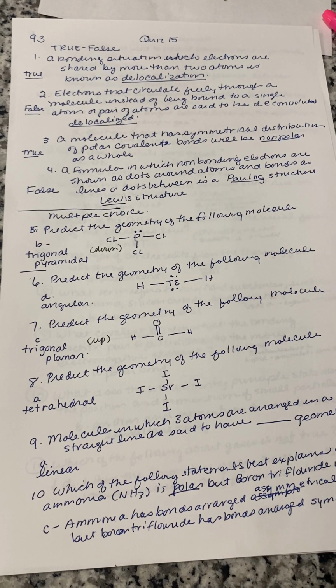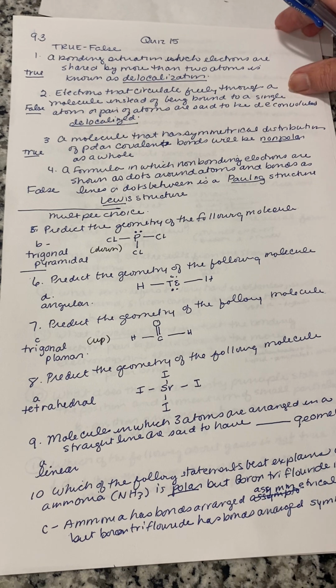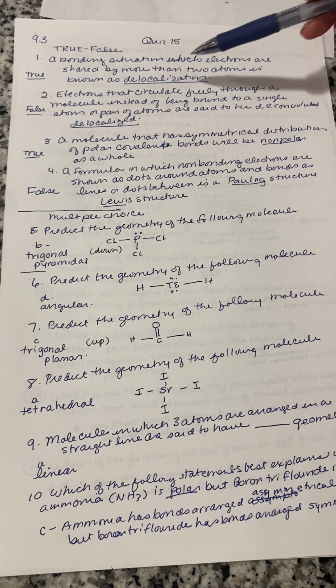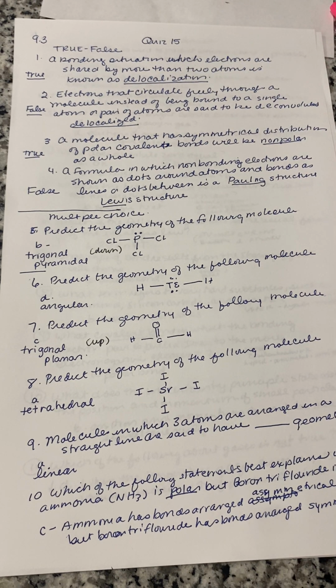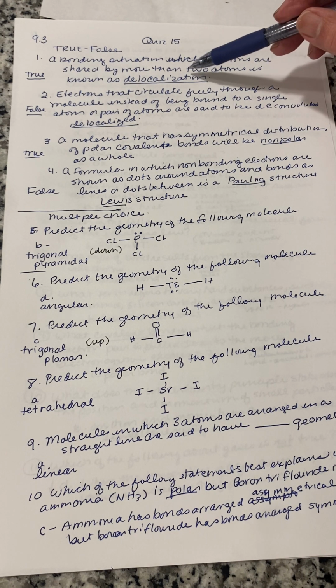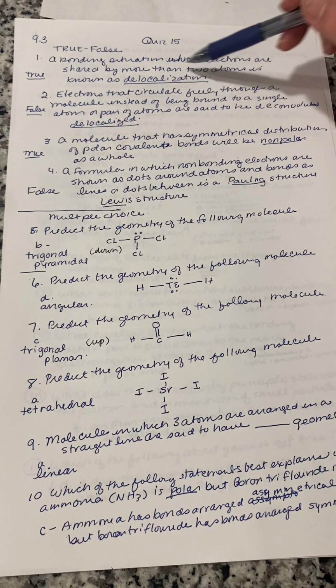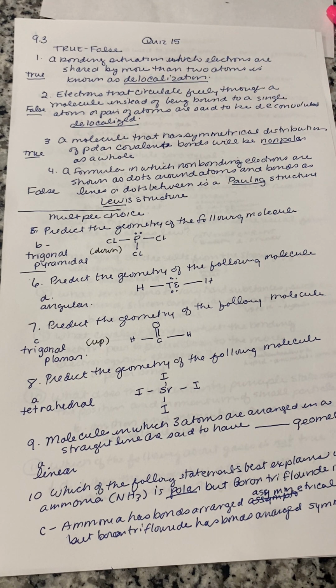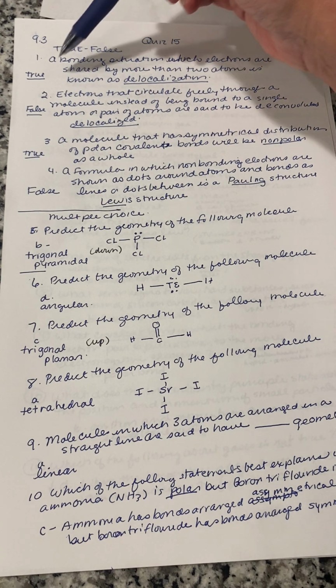Okay. Quiz 15. A bonding situation in which electrons are shared by more than 2 atoms is called what? It's known as delocalization. Delocalization means electrons are shared by more than 2 atoms, sometimes by tons of atoms. They call them free or delocalized electrons. So what did I put? True, false? That's true.